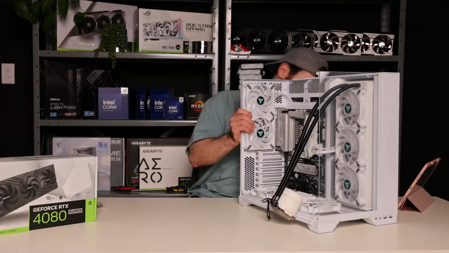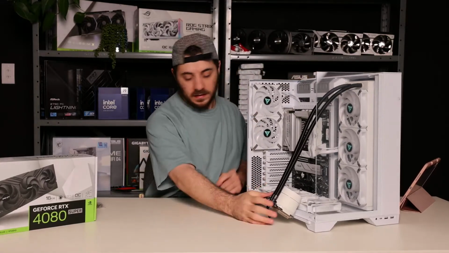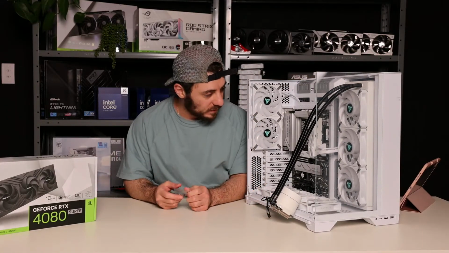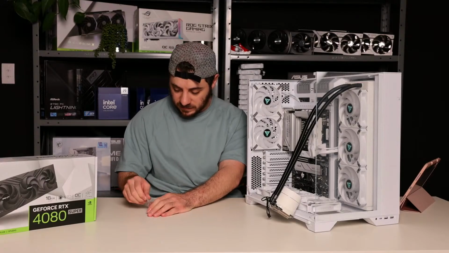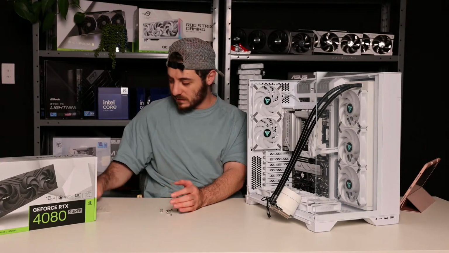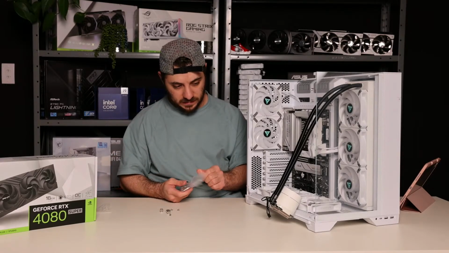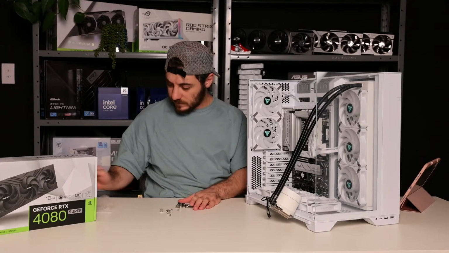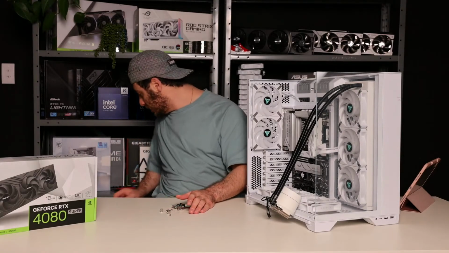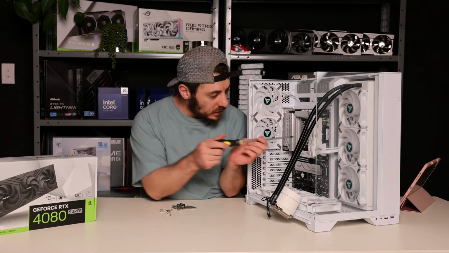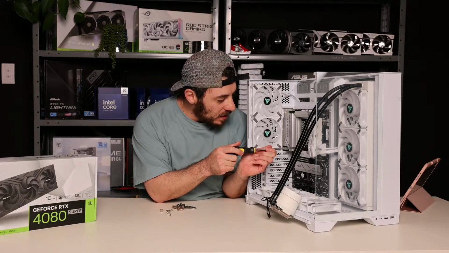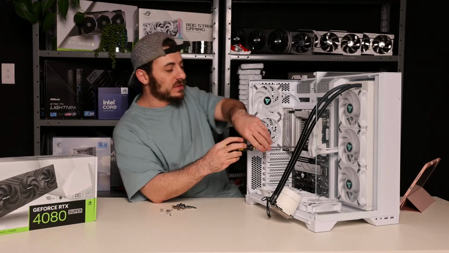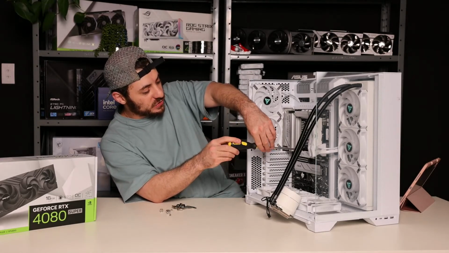All right. Let's move on to mounting this. So again, the back bracket on the AM5 motherboards is now attached to the motherboard.